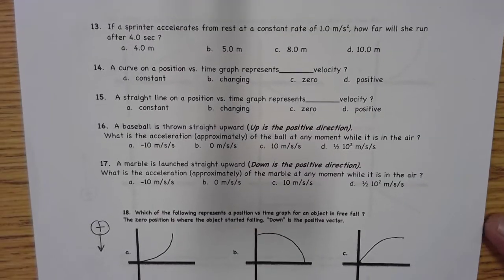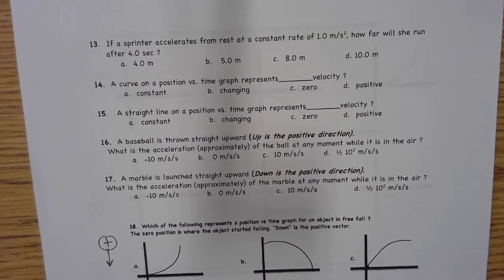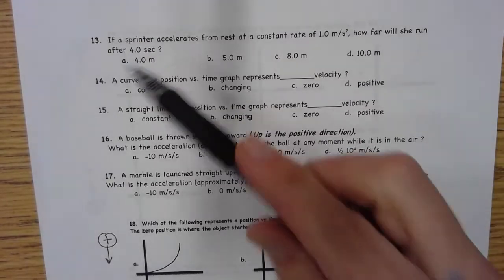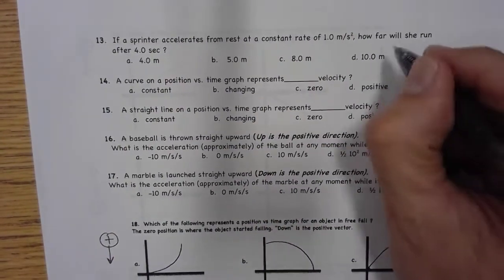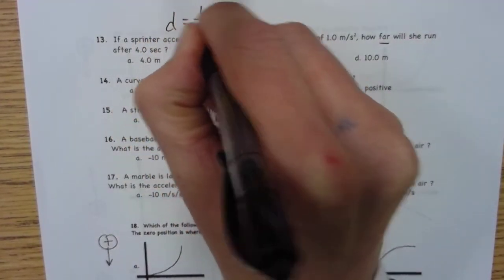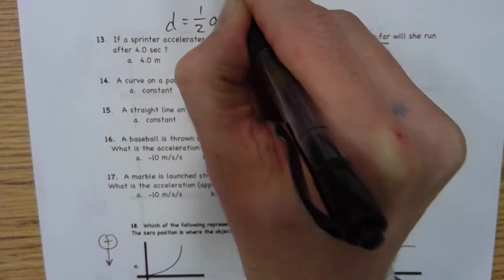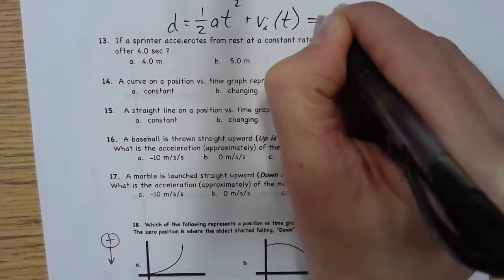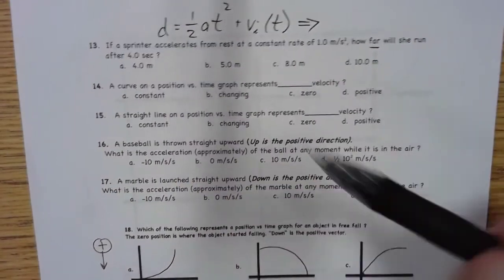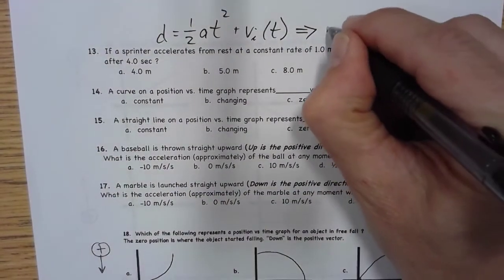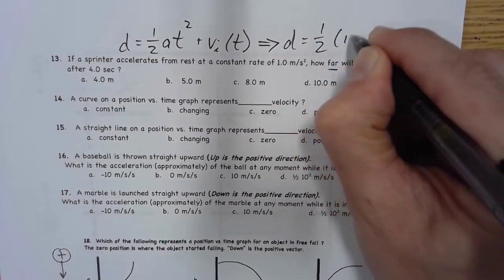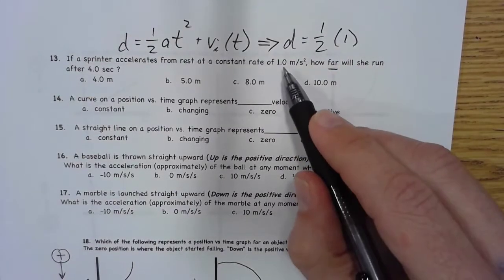All right, so let's look at this one. If a sprinter accelerates from rest, constant rate, how far? So yeah, just kind of take a deep breath. Think about what equation you want to use. All right, so we're just solving for the distance. So that distance is going to be half. Our acceleration is a 1.